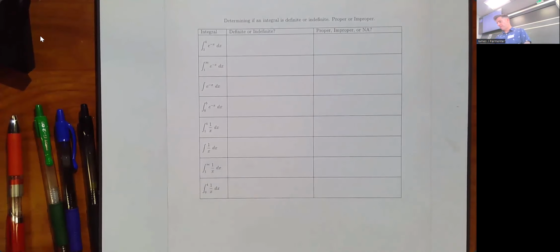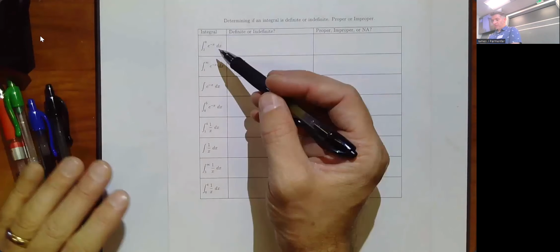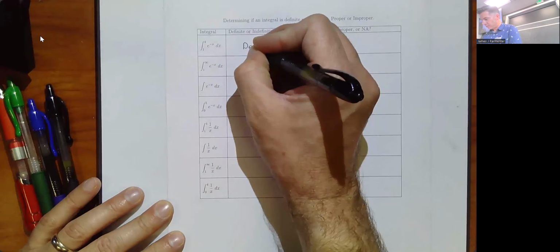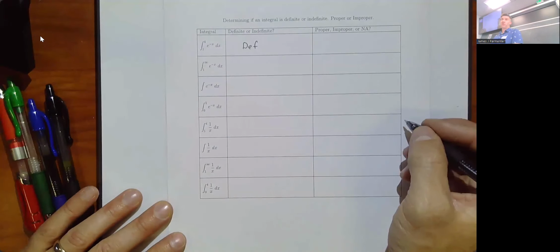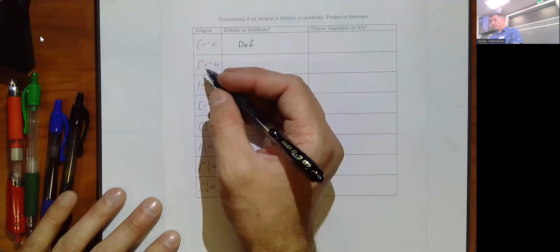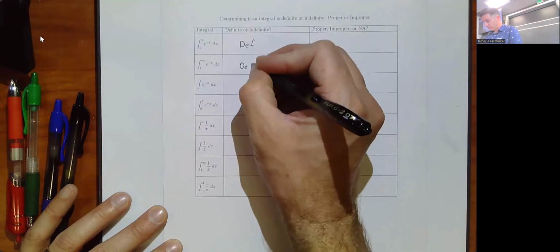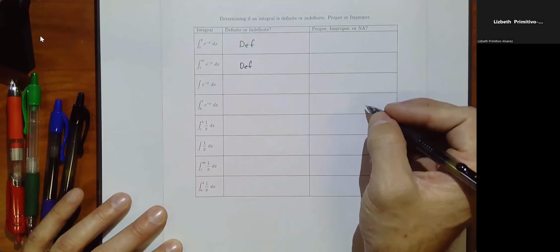Let's go ahead and fill out this table, answer some questions. So for this first one, the integral from 1 to 4 of e to the negative x dx is definitely a definite integral because it's got limits of integration. Similarly, for this next one, the integral from 1 to infinity is also a definite integral. The next one isn't.